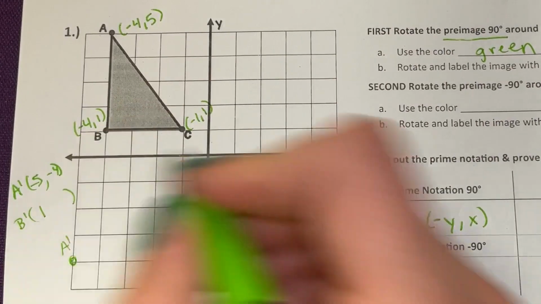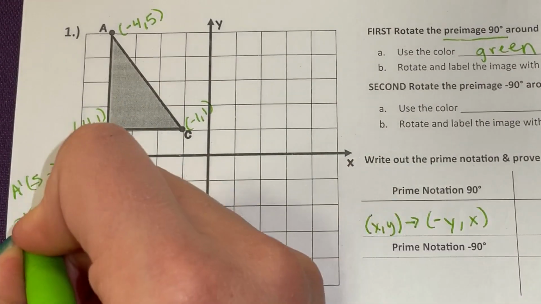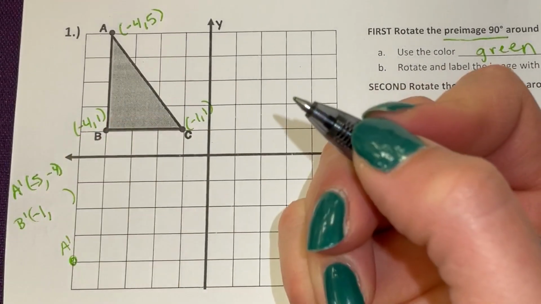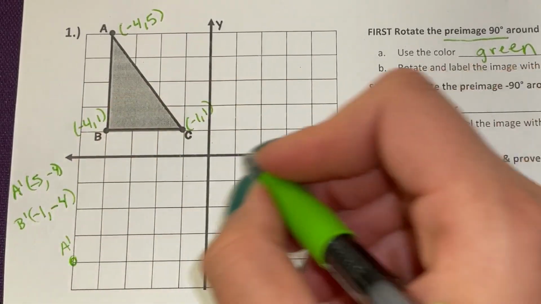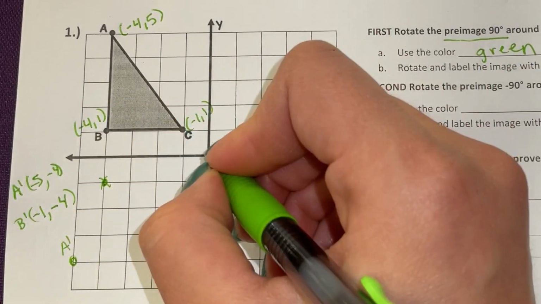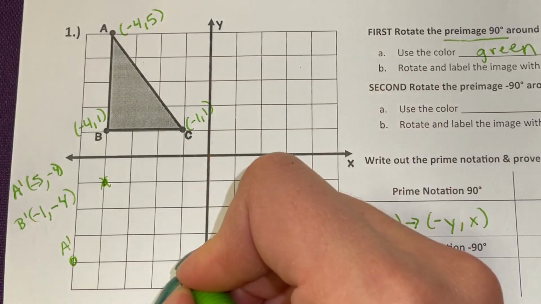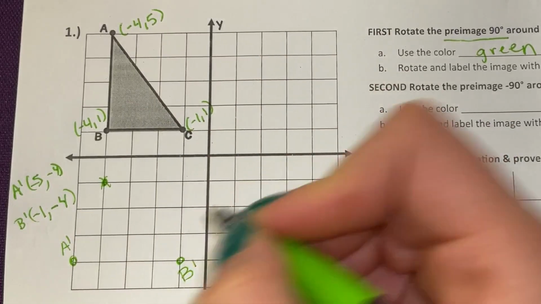So y moves up to the front, but I change its sign based on my prime notation rule. And the x moves to the back, but it doesn't change. So this becomes, so this is -1, comma -4. So there's my B prime.